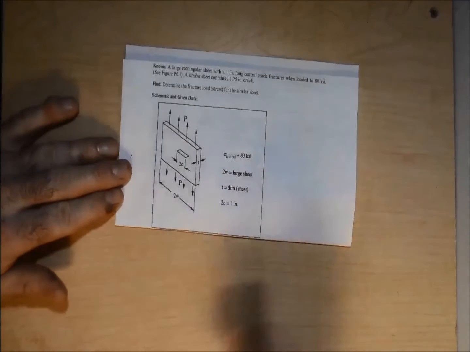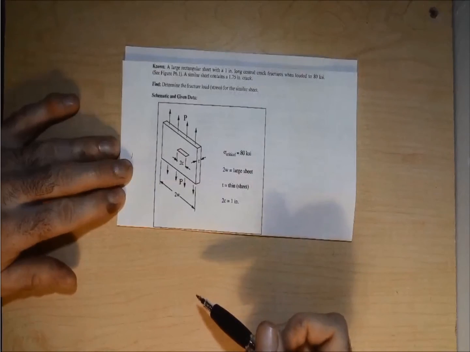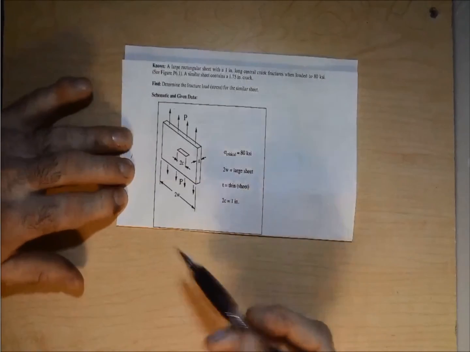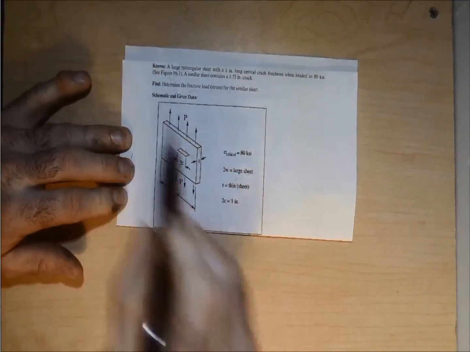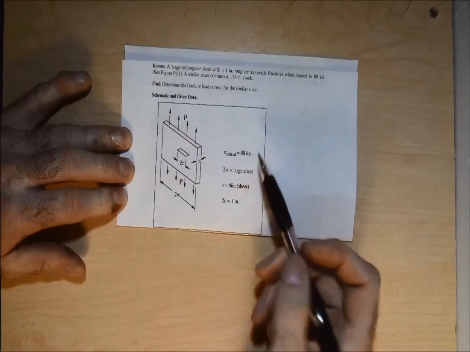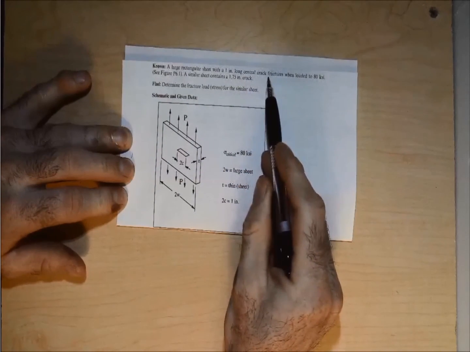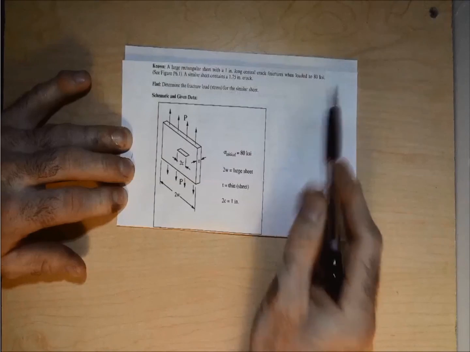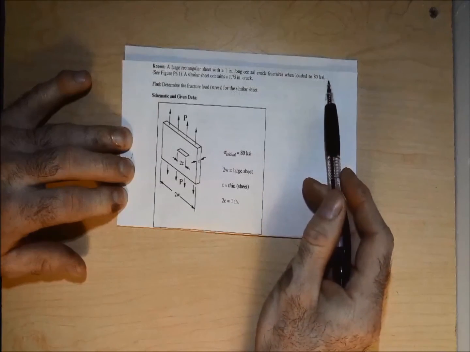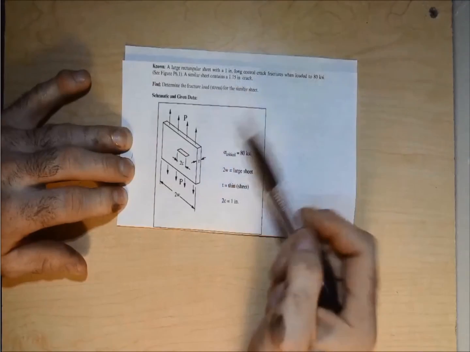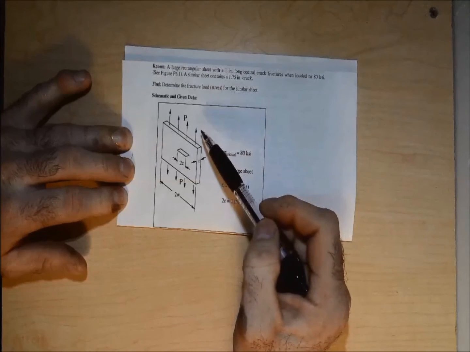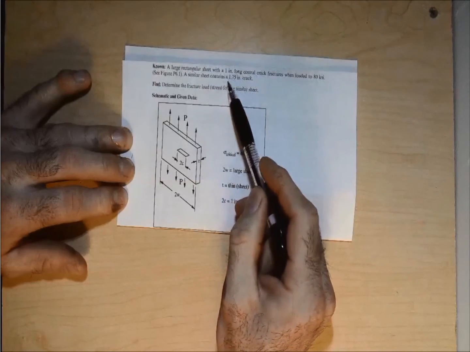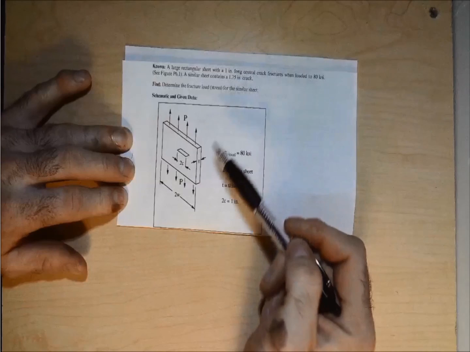This is the first example problem we're going to go through today. We have a large rectangular sheet, and the keyword here is that it is a large rectangular sheet. They tell us that there is a long central crack and that it fractures when loaded to a known load of 80 KSI. They give us the dimensions of this crack, and they also tell us that there's a similar sheet containing a 1.75 inch crack as well.